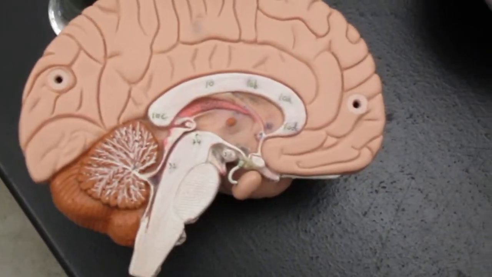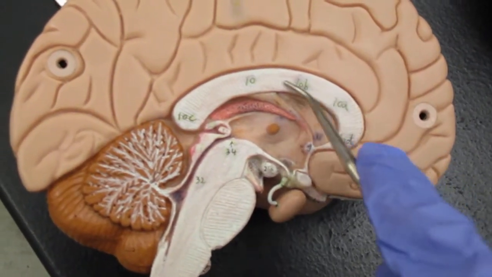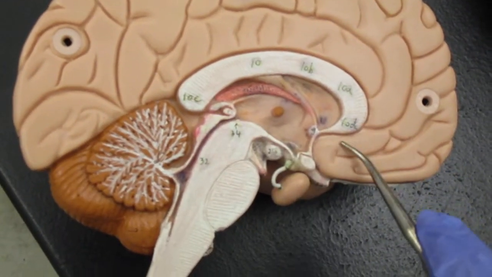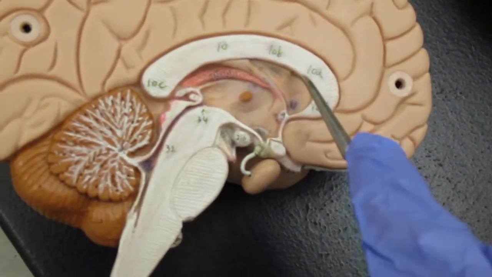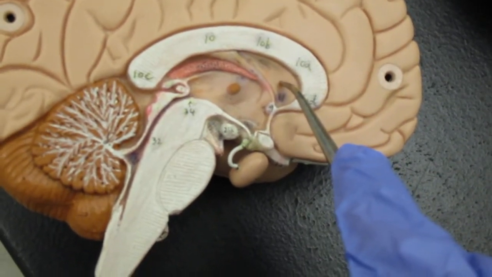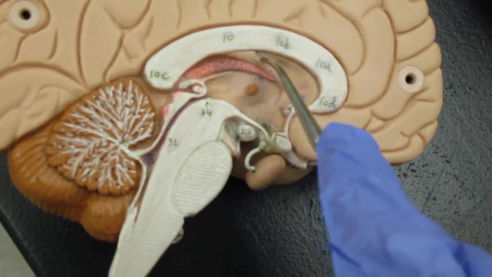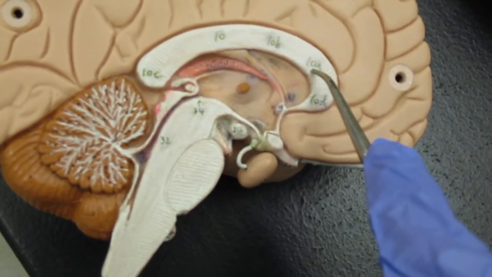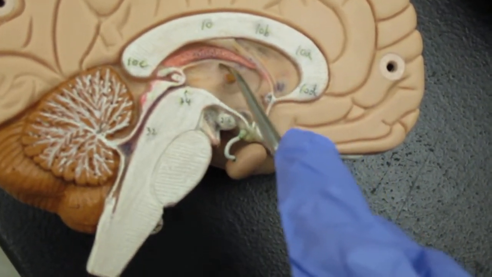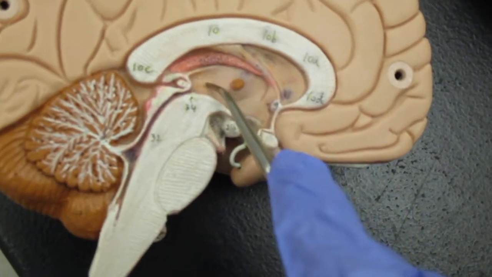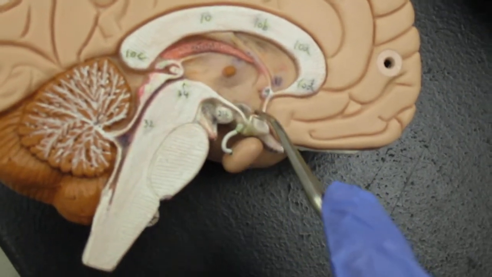So right here we have the corpus callosum. Next we have the septum pellucidum or clear septum, which separates your two lateral ventricles. Next we have fornix right here. Corpus callosum, septum pellucidum, fornix. This structure right here is your thalamus. This triangle structure here is the hypothalamus.